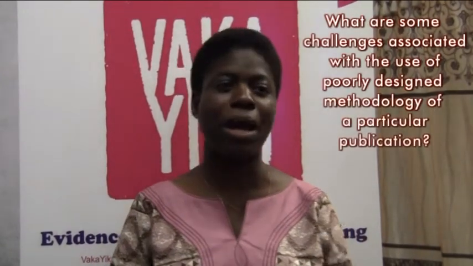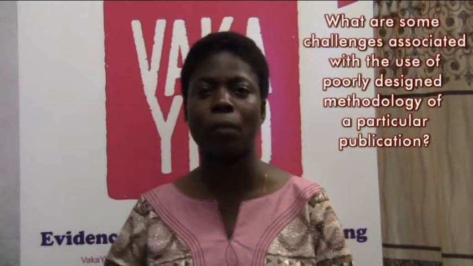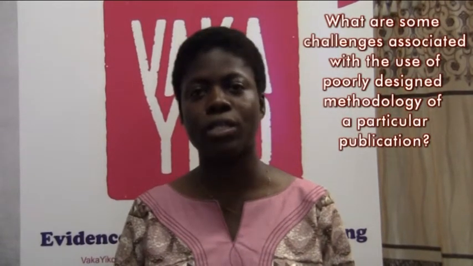As the saying goes, garbage in, garbage out. So if you have bad information, you're going to come up with bad inferences. So it's very important that the inferences that are being made in the particular papers that we are reading, or the documents that the civil servant has access to or has to decipher from, are based on quality research or quality findings.